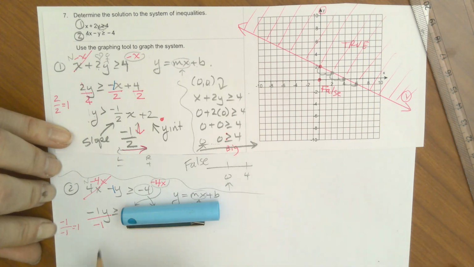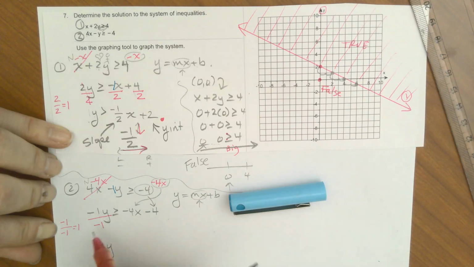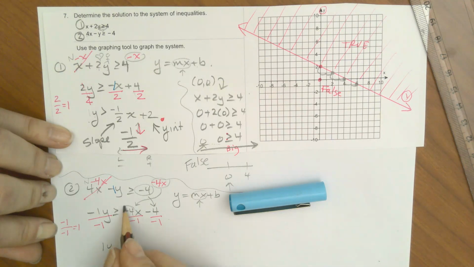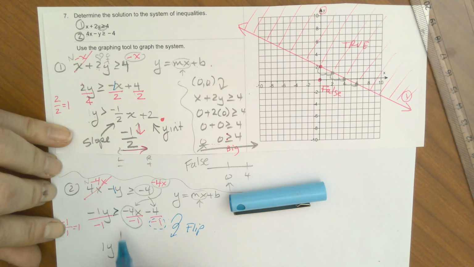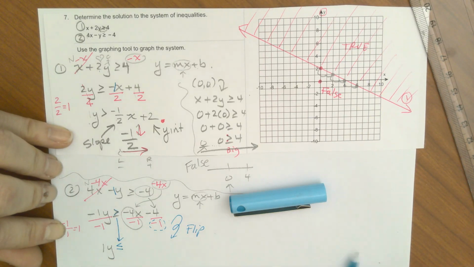So here, this becomes 1y. But if I divide this side by negative 1, I have to divide everything on this side by negative 1. So now, oh wait a minute, there's a rule. When I divide something by a negative number, I must flip the sign. So if it's going this way, I have to make it go that way.